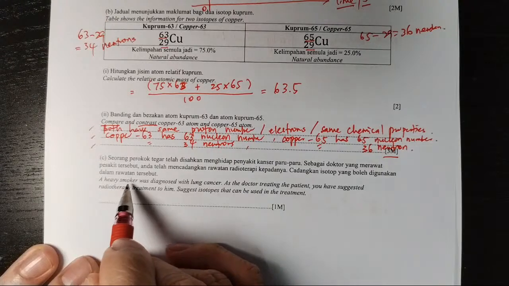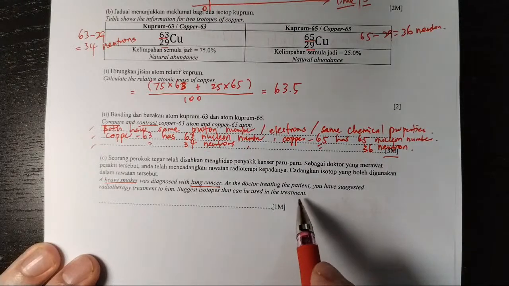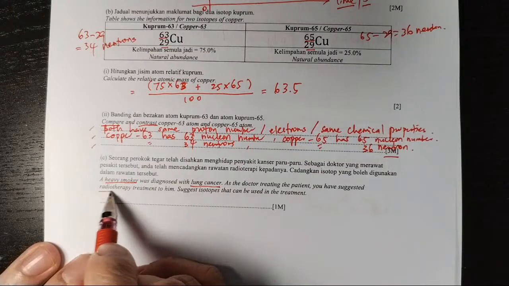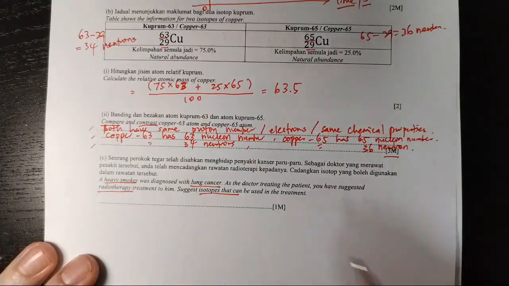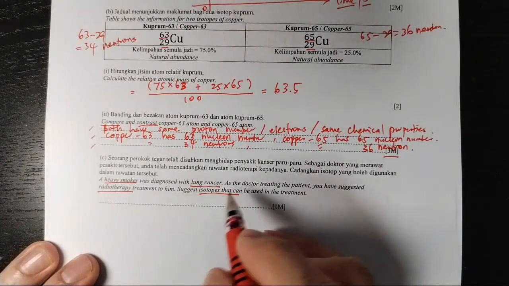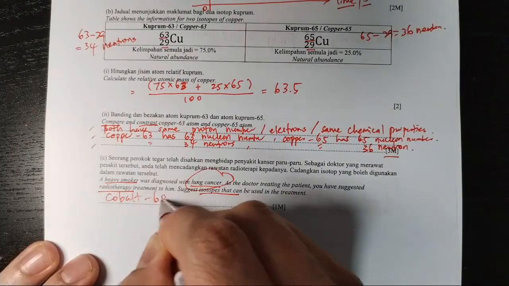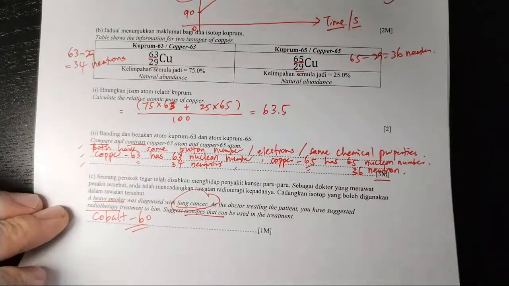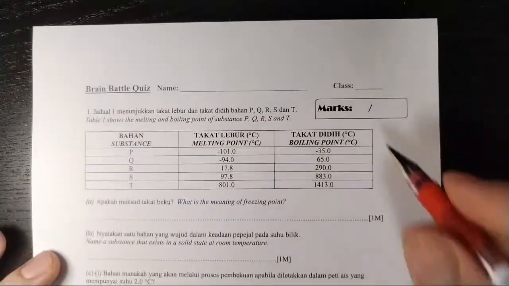Finally, a heavy smoker was diagnosed to have lung cancer. The doctor treating the patient suggested radiotherapy treatment for him. So what is the isotope for treating cancer, whatever cancer? We are going to use cobalt 60. So this is for the 4A quiz. Now we move to 4B.